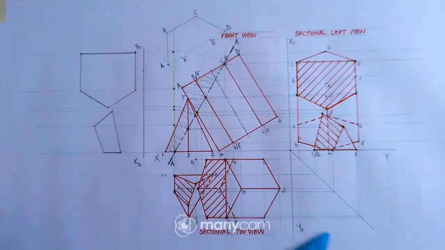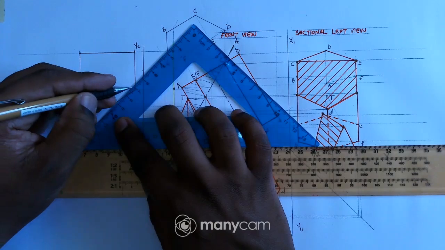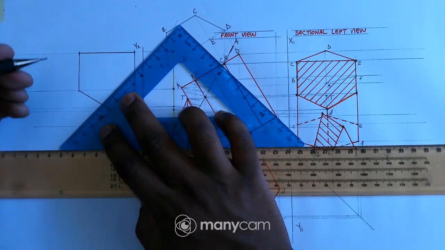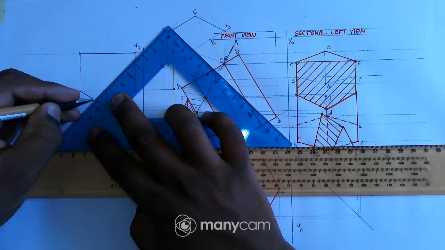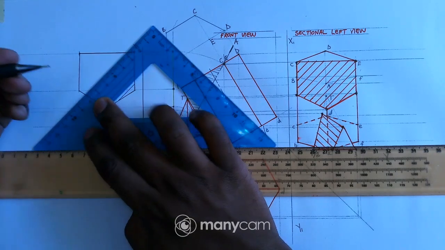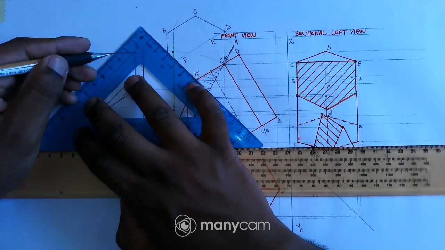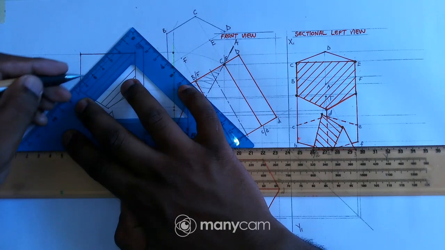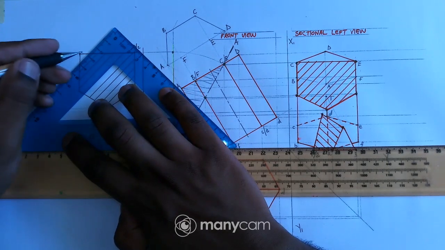So these are the true shapes of the cut surfaces. So now I'll just hatch the surfaces like that, like that, like that, like that.